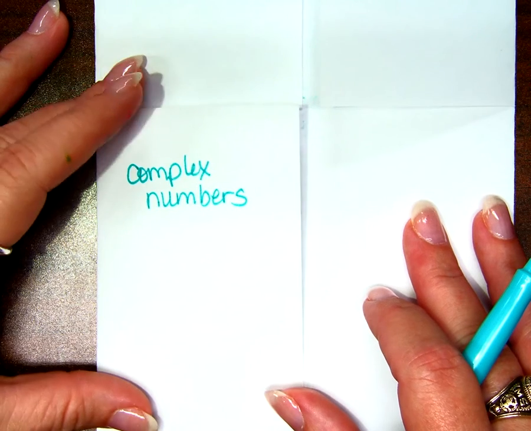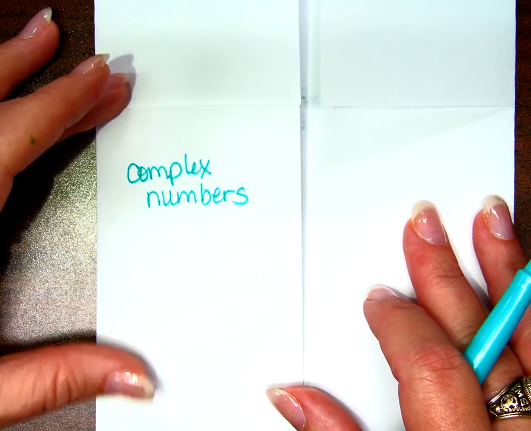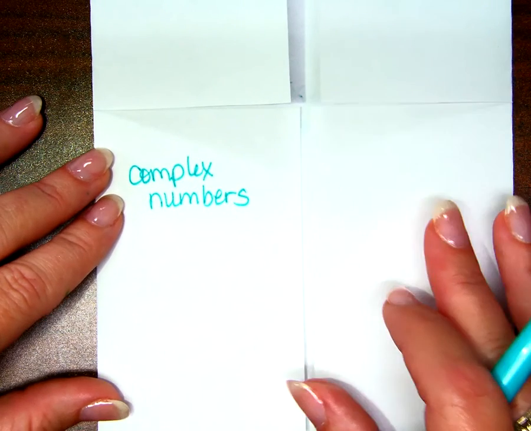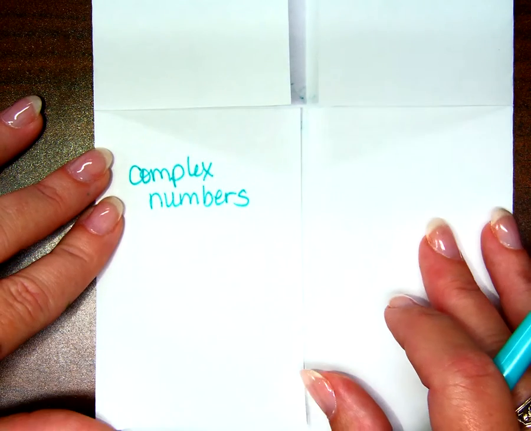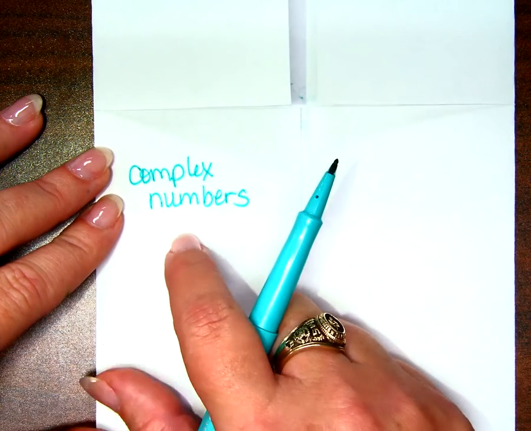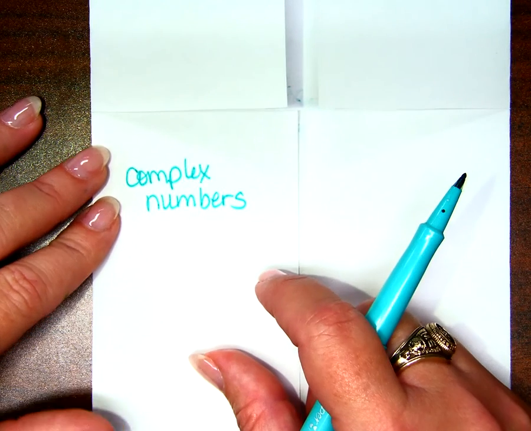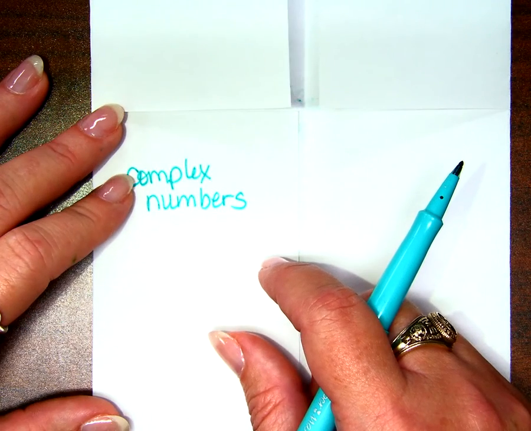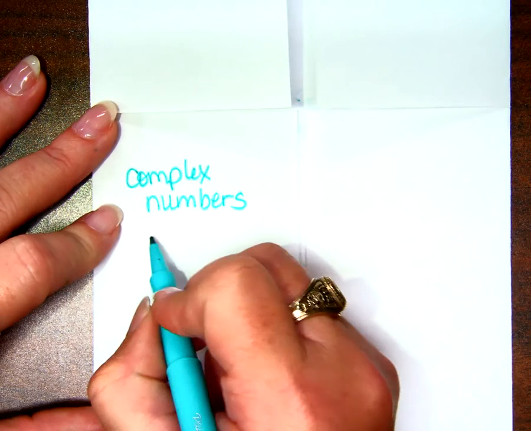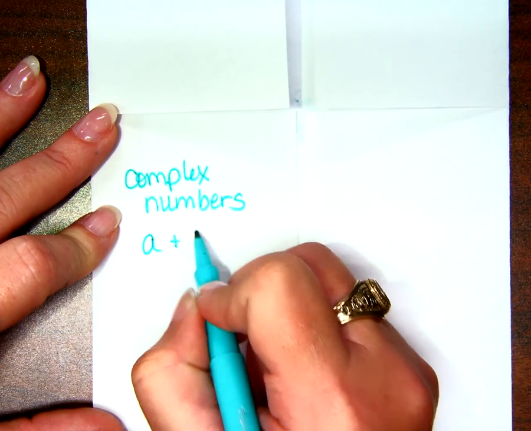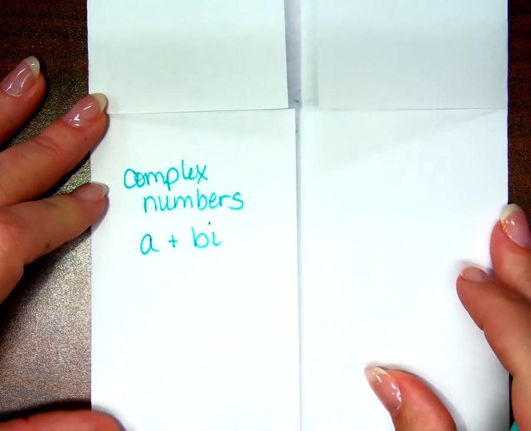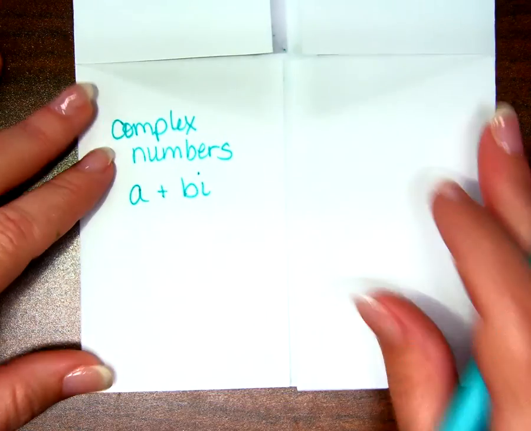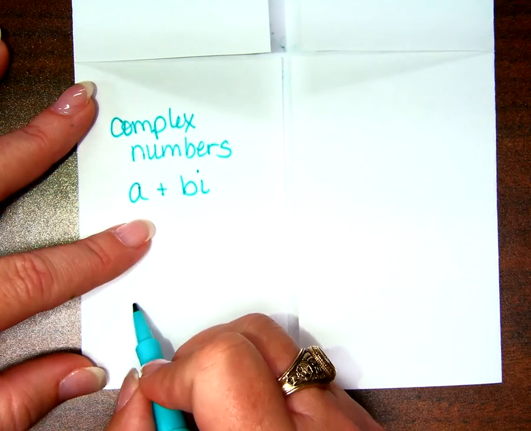Complex numbers. What do you think people automatically think about this when they see it? It's hard, right? Because the word complex actually doesn't mean hard. It means multiple parts, right? So a complex number actually looks like this. A plus bi. And because of where we need to go in a second, go in here at the bottom of this and put graphing.